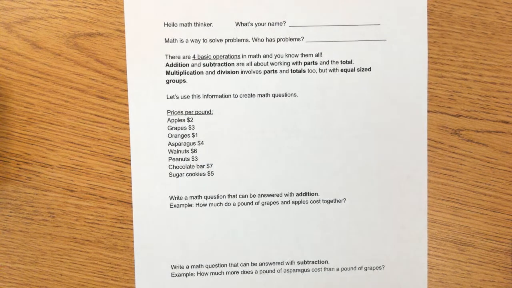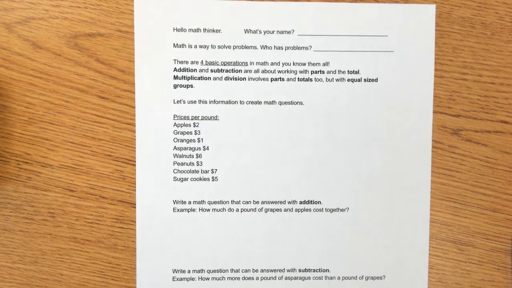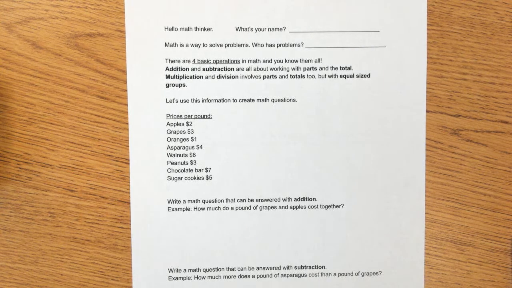Well, hello third graders, and welcome to a math lesson. This is not a lesson that's in our Eureka math program. This is another one of those lessons that are just going to fit in between.